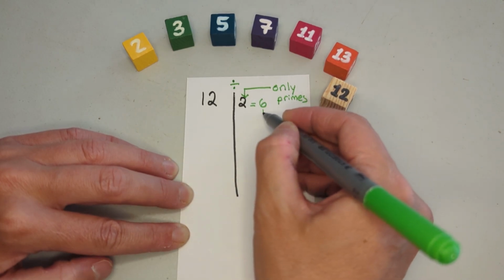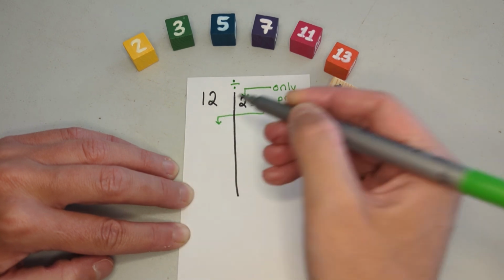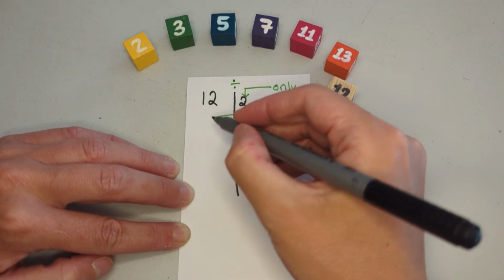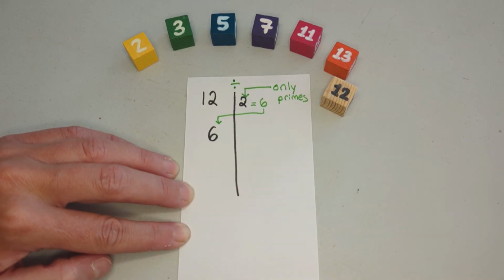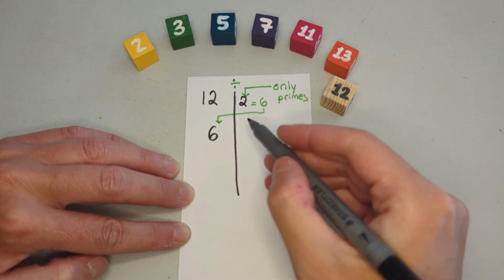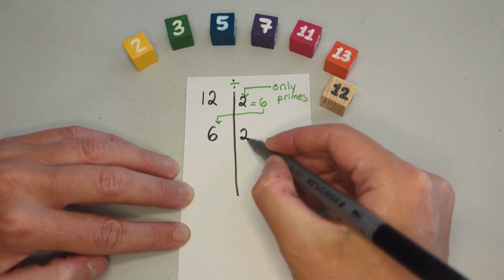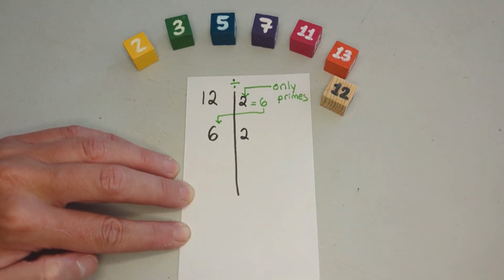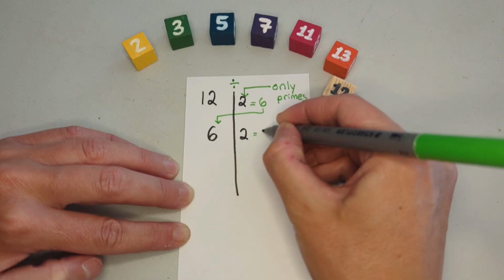The result we're going to carry down into the left-hand side of the column and rewrite it. This is going to become our new number that we are prime factorizing. And we continue this process. Now 6 is still an even number. It's divisible by 2. So once again, I'm going to write down 2 over here and we're going to perform that division. 6 divided by 2 is 3.